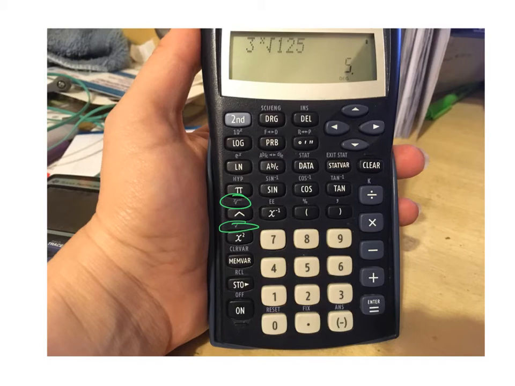So you're going to press 3, second, x root, and then type in the 125. You should get an answer of 5.